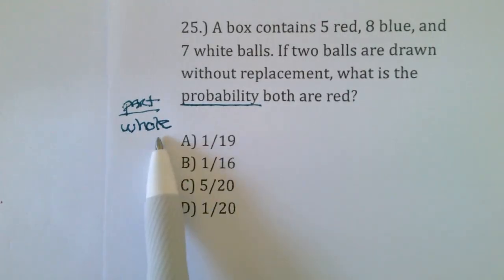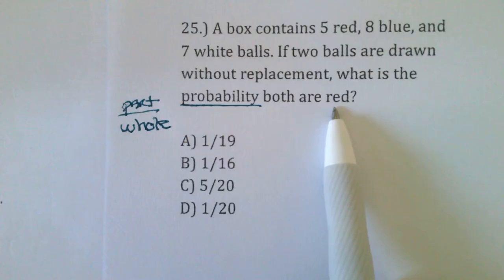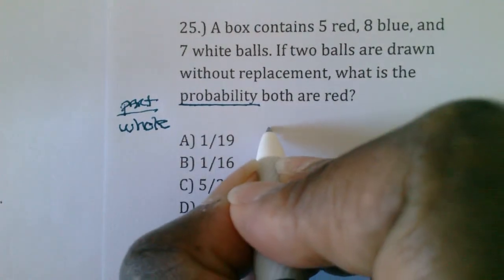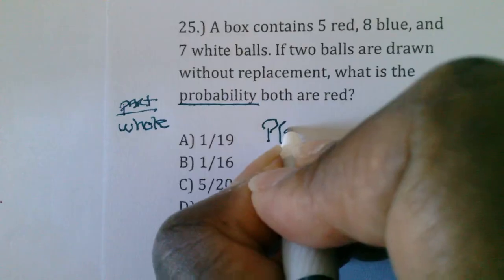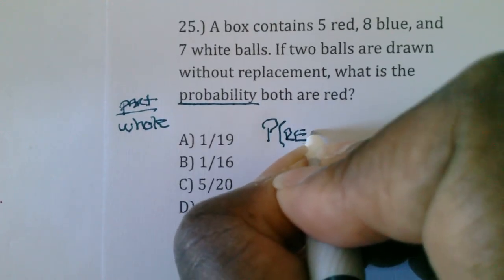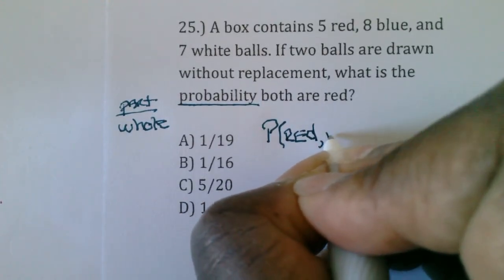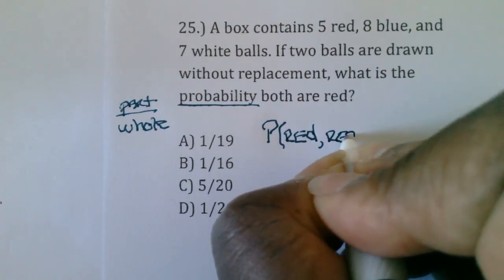The part we're looking for is the probability that the balls are going to be red. Most people write it as P, parenthesis, red, and sometimes they repeat the red like this.